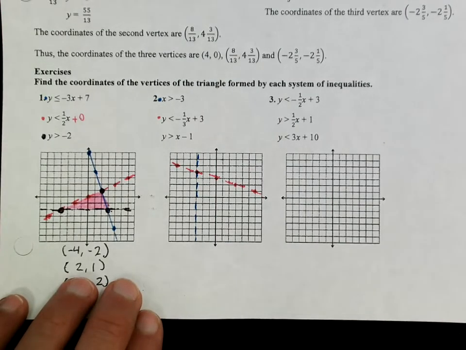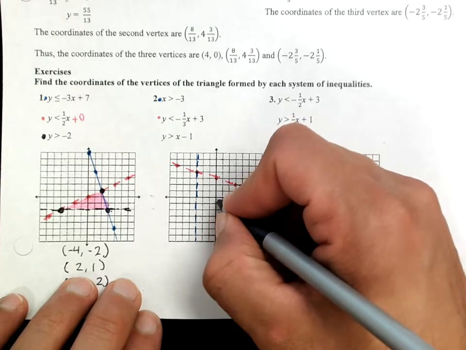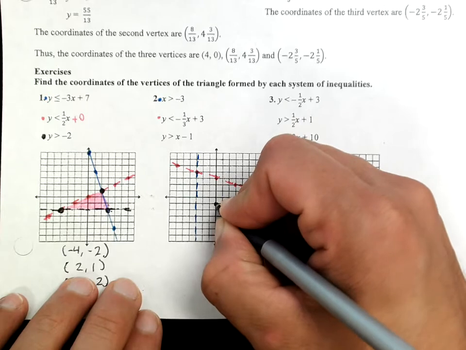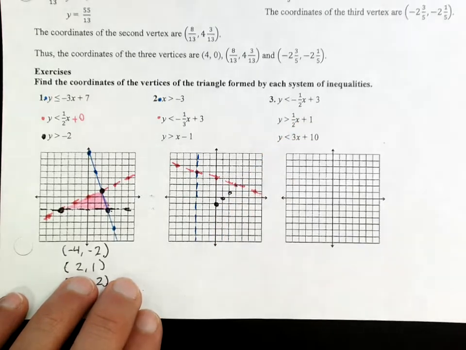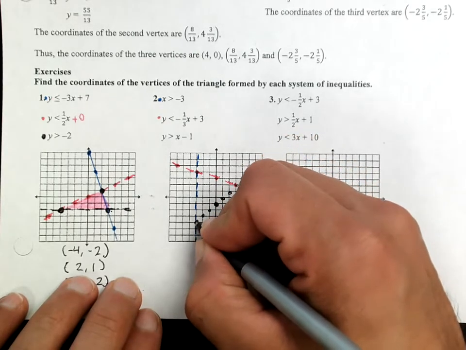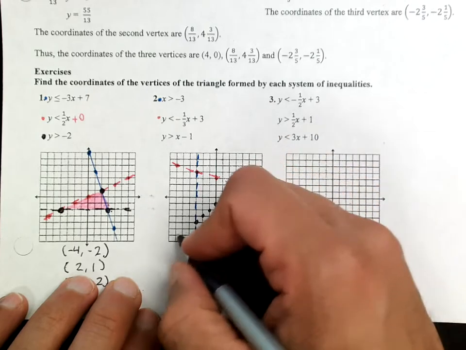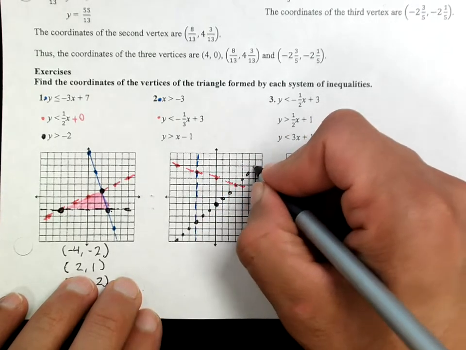All right. Then finally we have y is greater than x minus 1. So I'm going to come over here. That's my y-intercept, and I'm going to go up 1 over 1, and down 1 over 1. Again, this is going to be a dotted line.